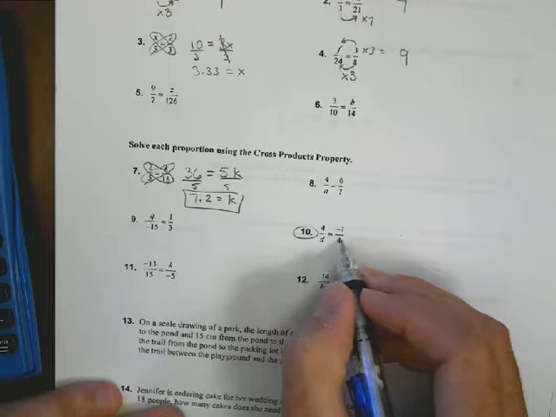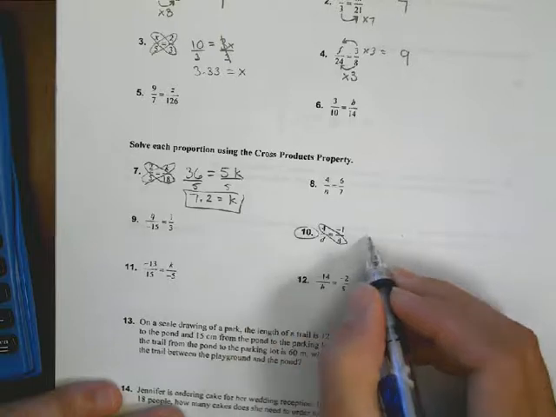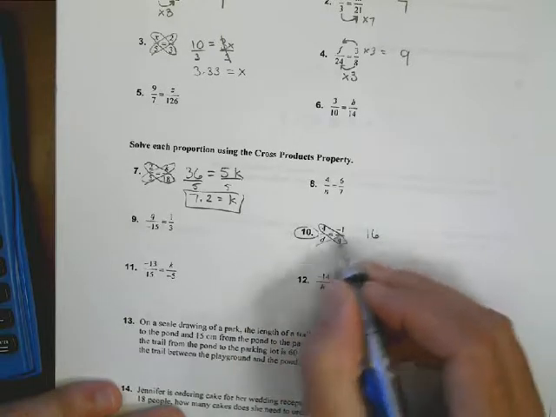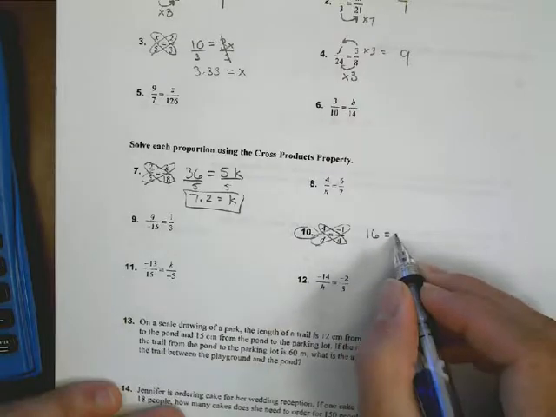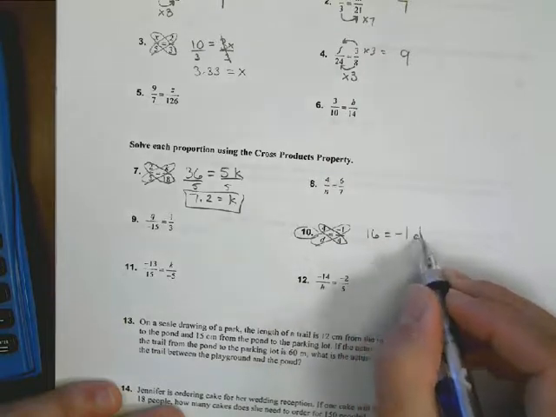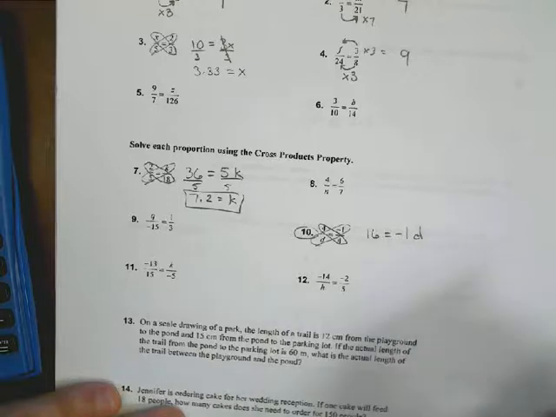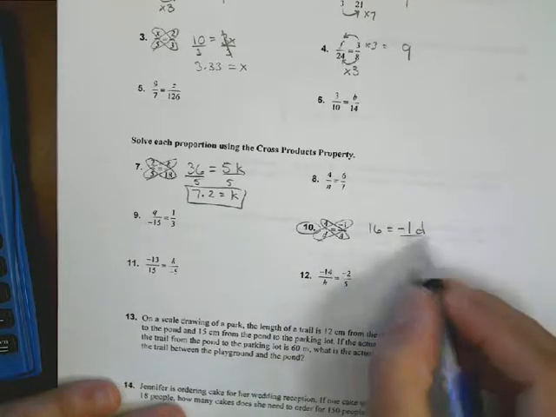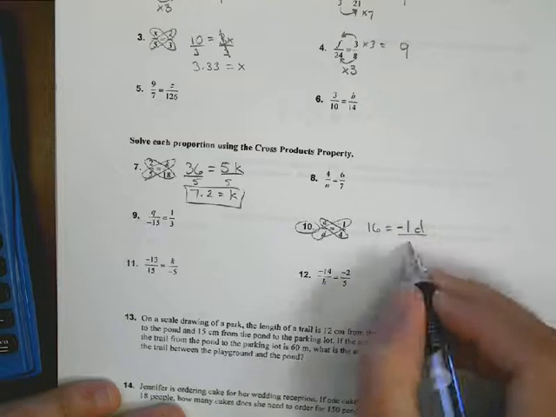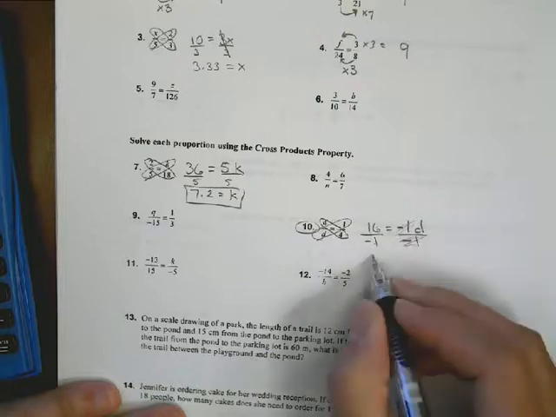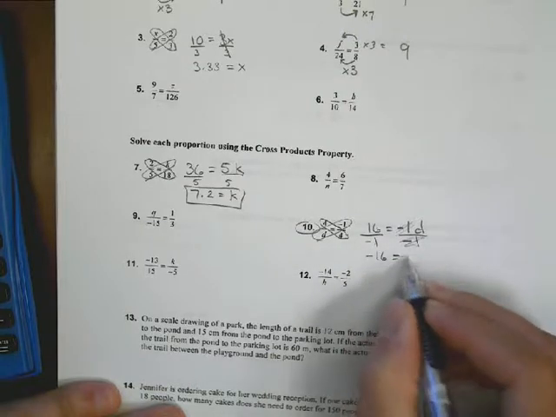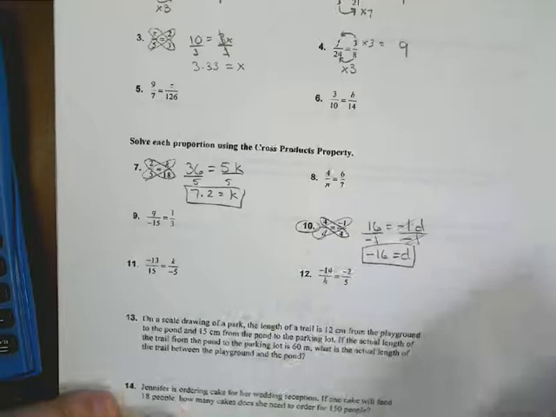Let's look at number 10. Again, cross multiply. 4 times 4 is 16. And this is equal to d times negative 1. I could write negative 1d if I really wanted to, or just negative d. I don't want to leave this as a negative value here, so I'm going to divide both sides by negative 1. That will make the negative 1s go away. 16 divided by negative 1 is negative 16, and that's going to equal d for number 10.